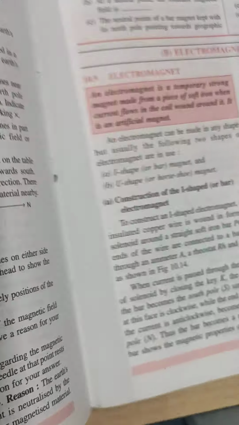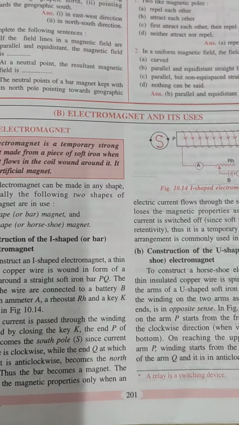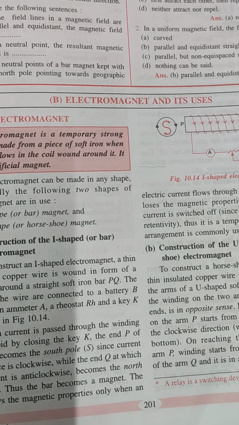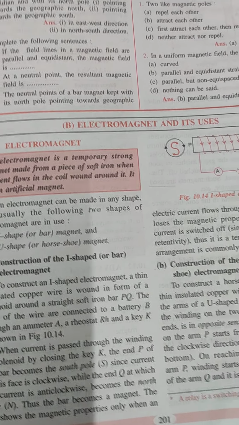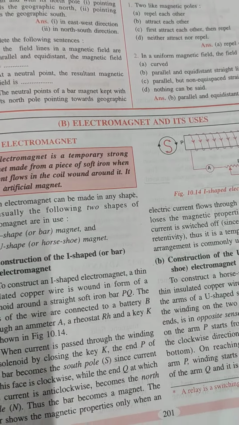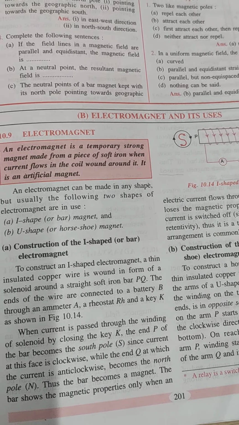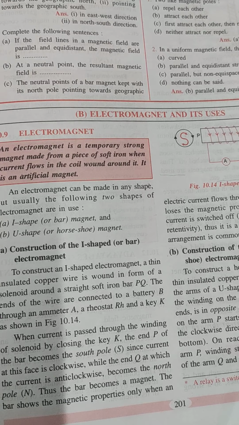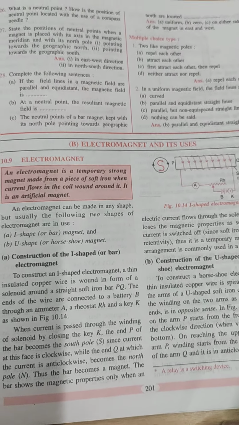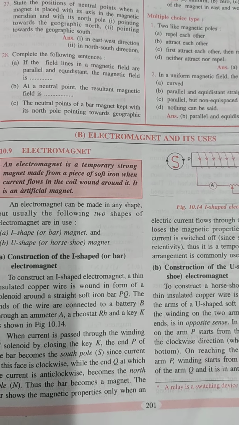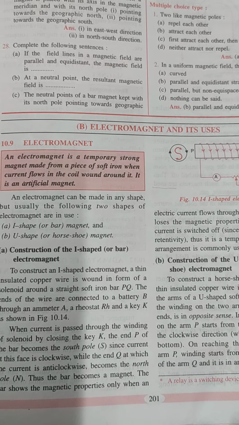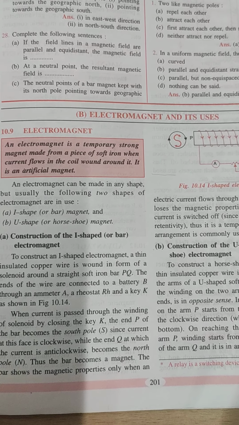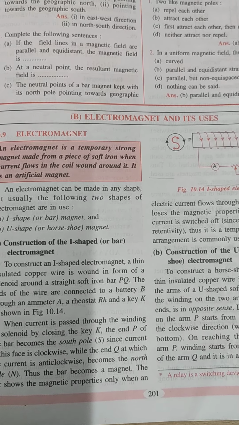Now we come to the second part of the chapter, that is electromagnet and its uses. Here we are just expected to know the definition and some of its uses. So we will try to do it in a brief manner. We'll not go into much detail. Now, what is an electromagnet?